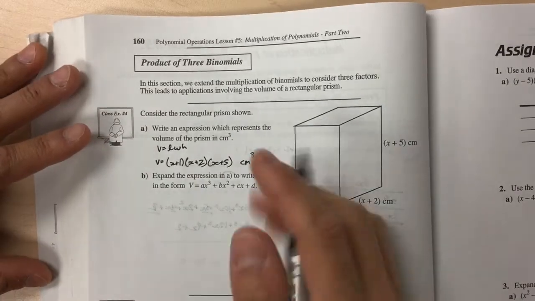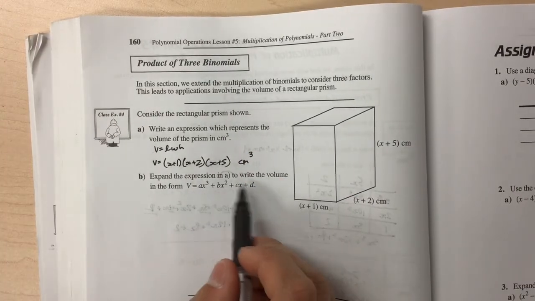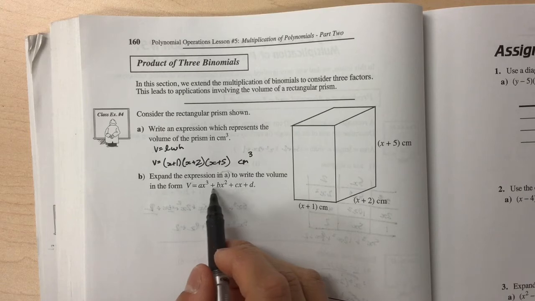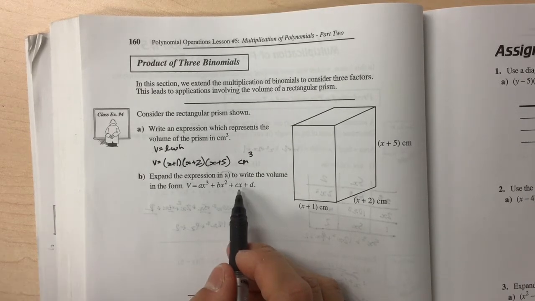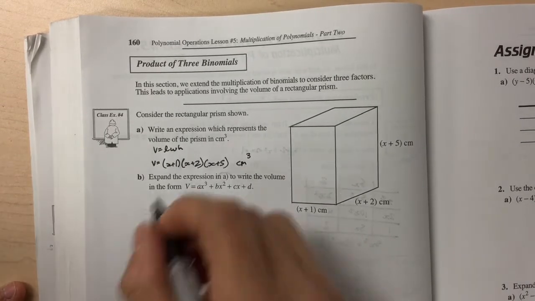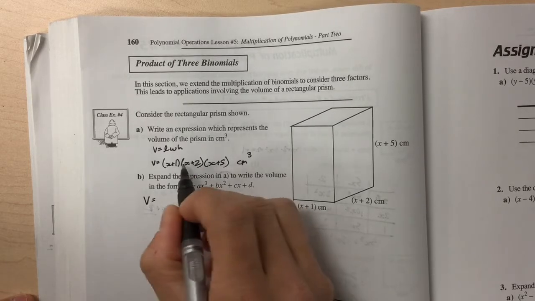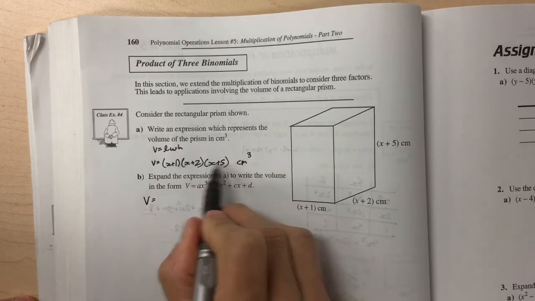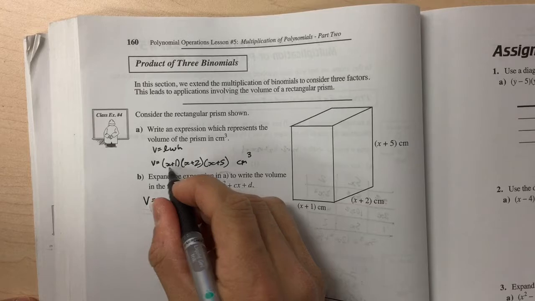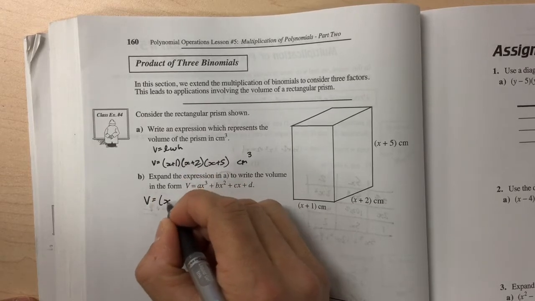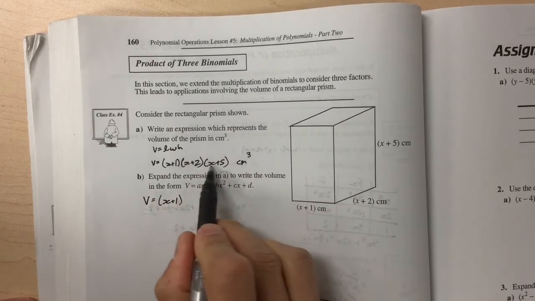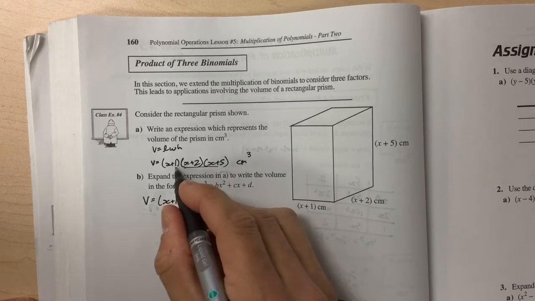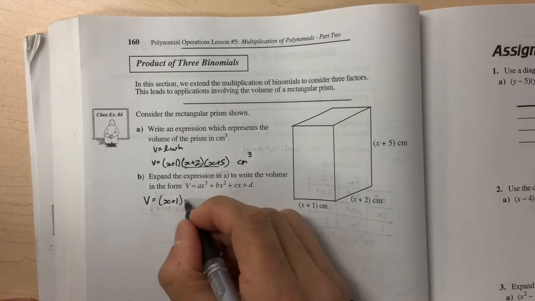Now, if I expand it in this form, volume is equal to ax cubed plus bx squared plus cx plus d, then all I'm doing is multiplying all my binomials by one another. So I'm going to begin by just taking care of these two here and then multiplying it by x plus 1.